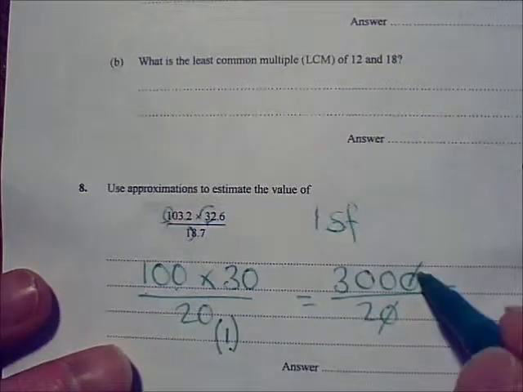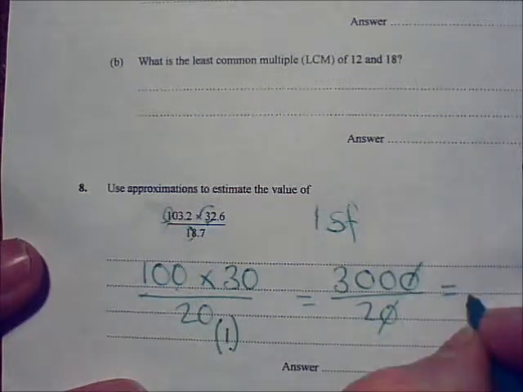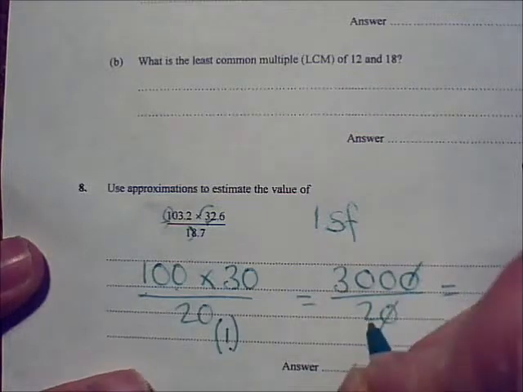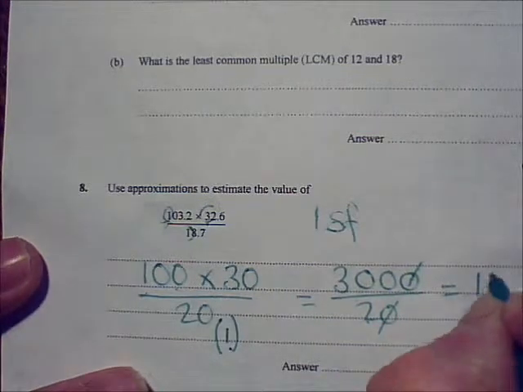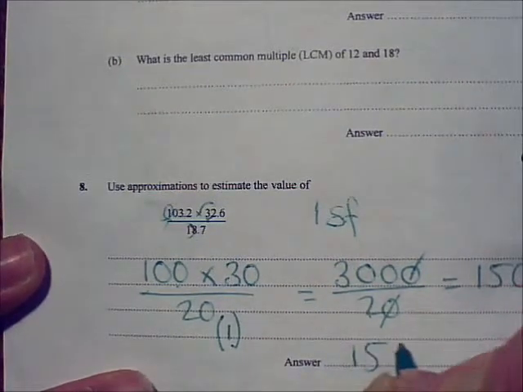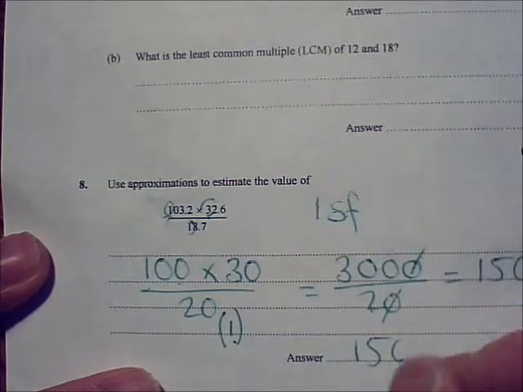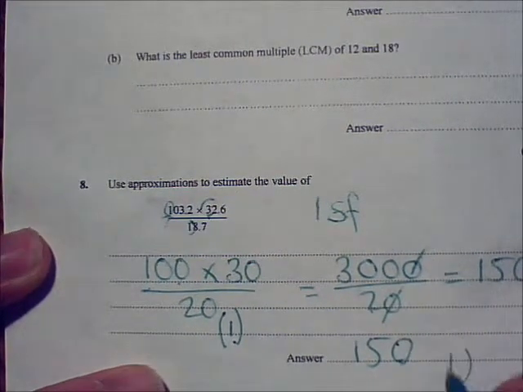One lot of 10s are going to cancel each other out, so it leaves us with 300 divided by 2, which is 150, and you get your second mark for correctly identifying the correct answer.